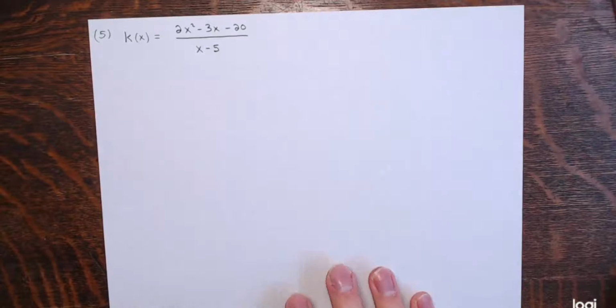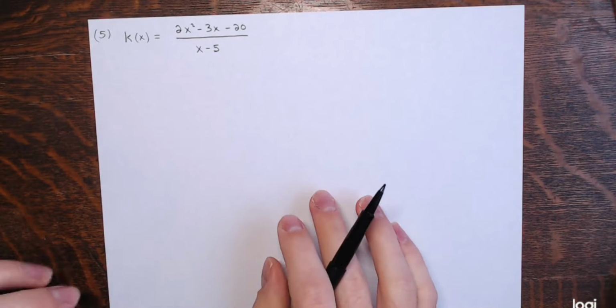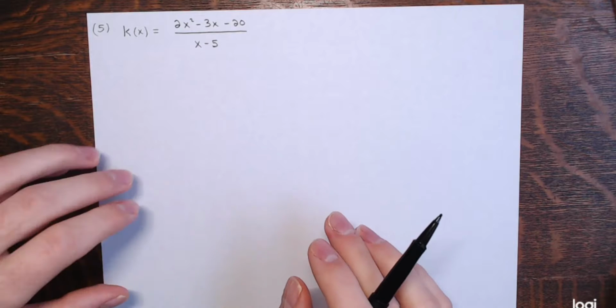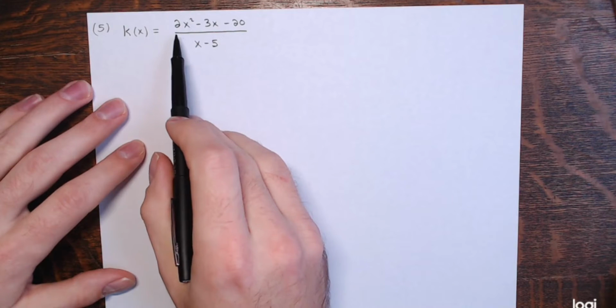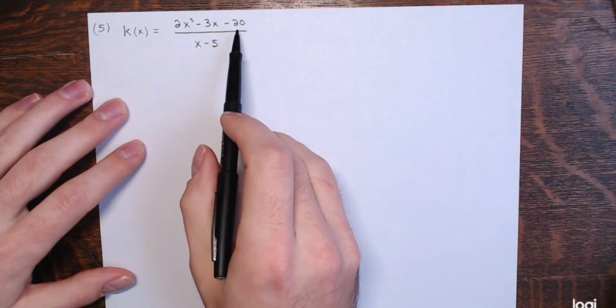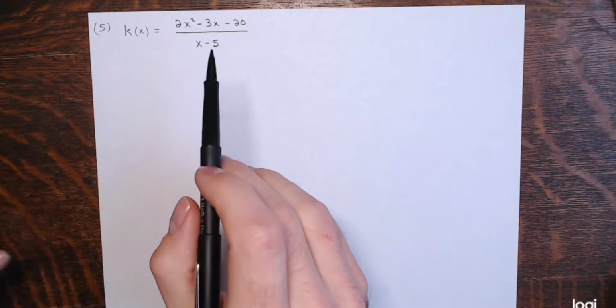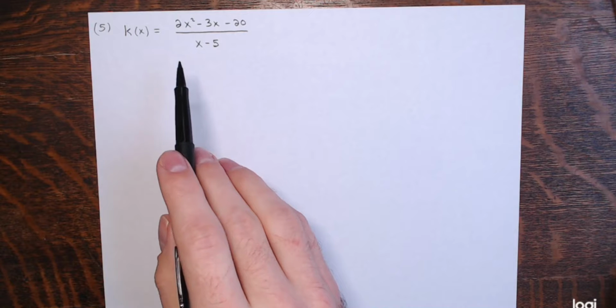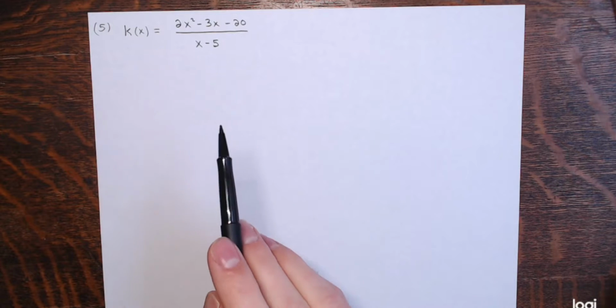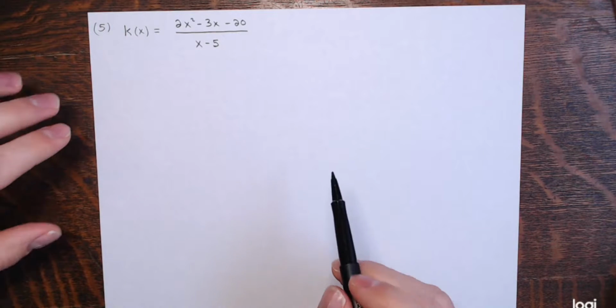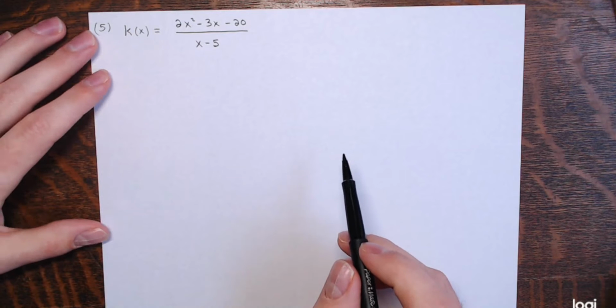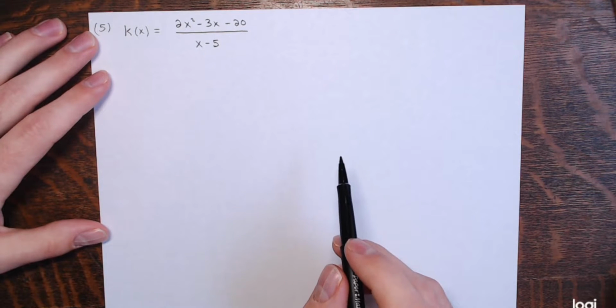Right, so like I said, just a couple more of these. So here's another one. Now this time the numerator has a degree that's higher than the denominator. It's only 1 higher, so the quotient's going to be degree 1. This is going to have a slant asymptote, right? Not a horizontal asymptote. Okay.